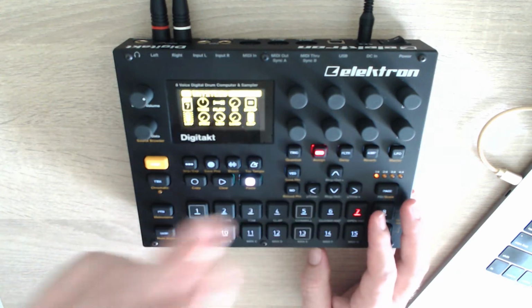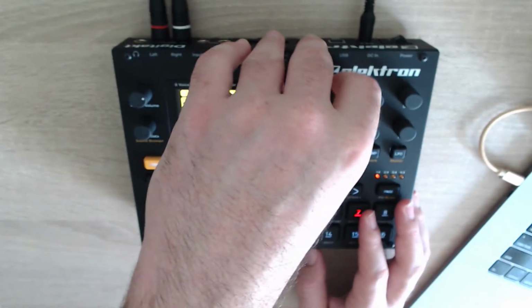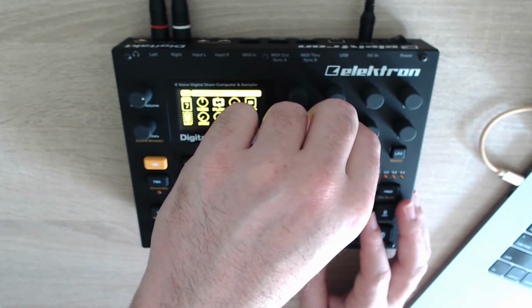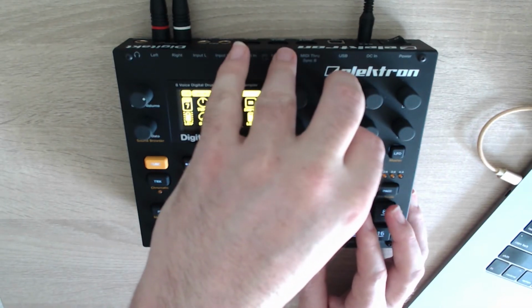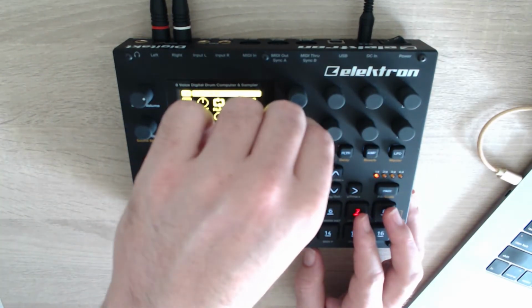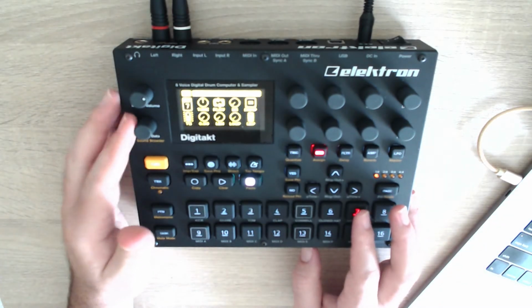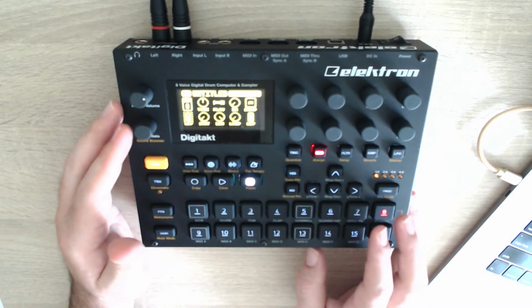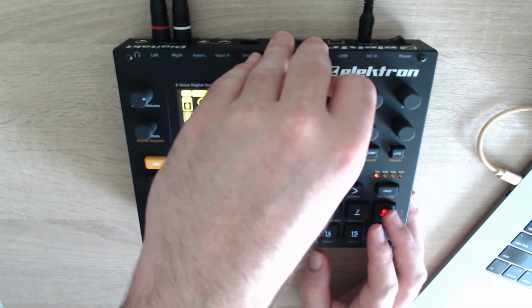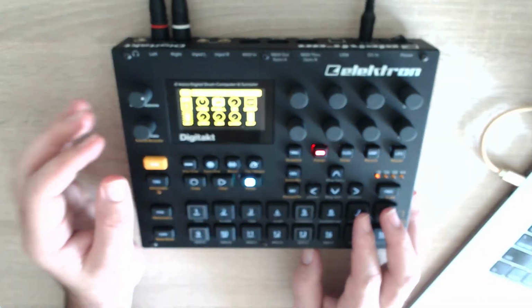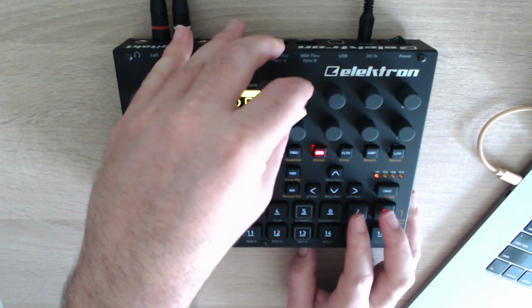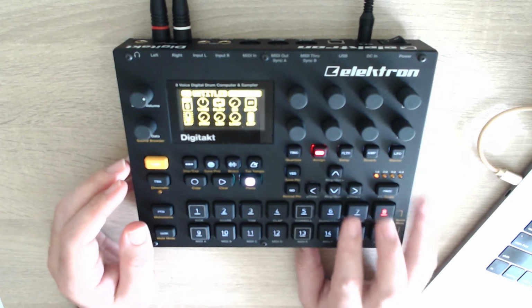Gonna try and make some sort of a drone out of this, again with looping. Maybe if I do that with this one, and I do it with this one as well, I could make some sort of chord if I play them together. Ooh, detune, super soul.